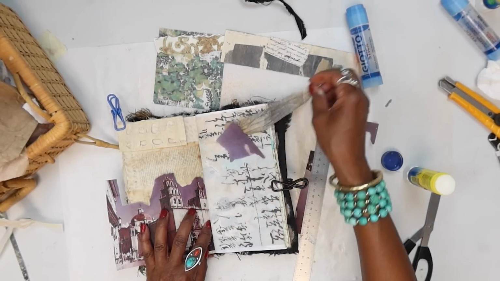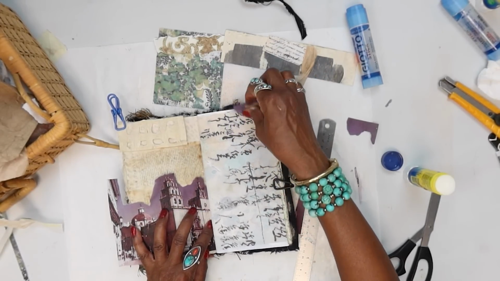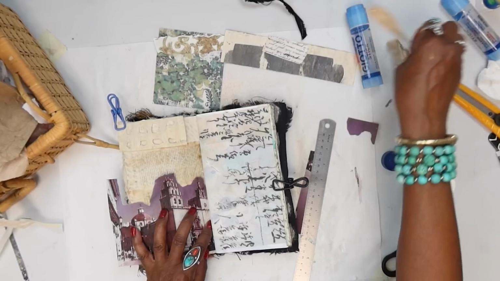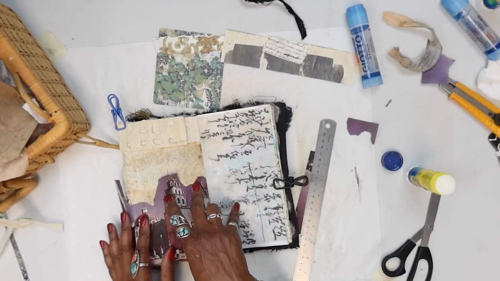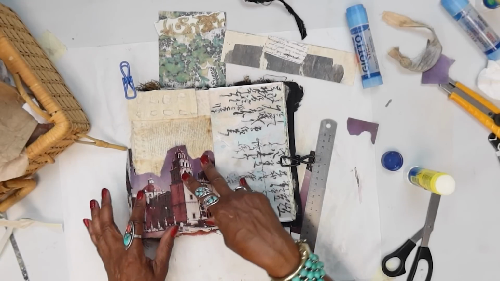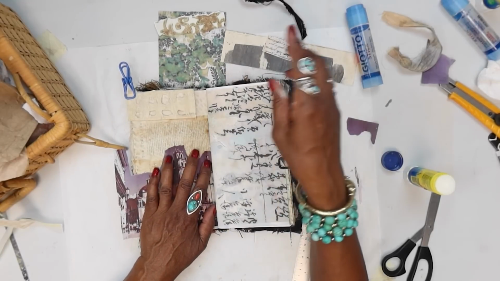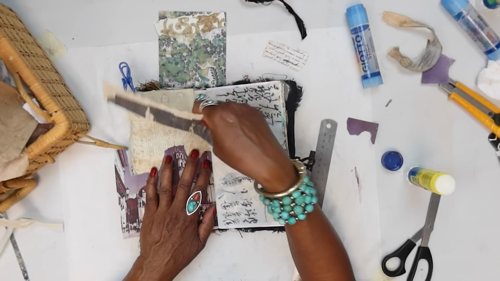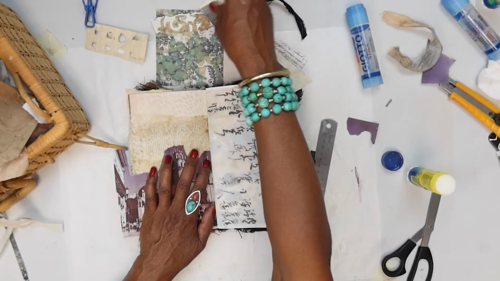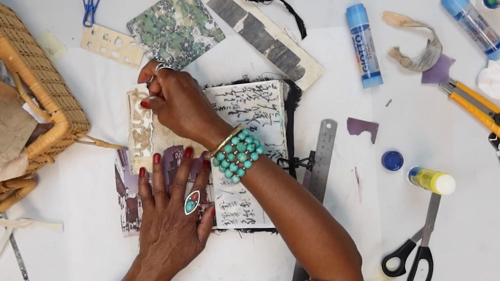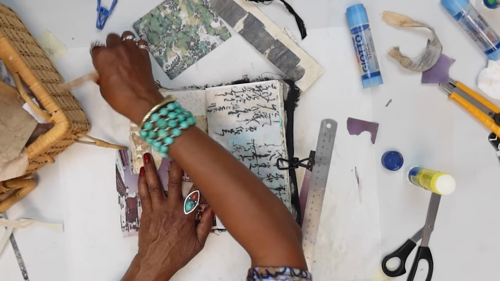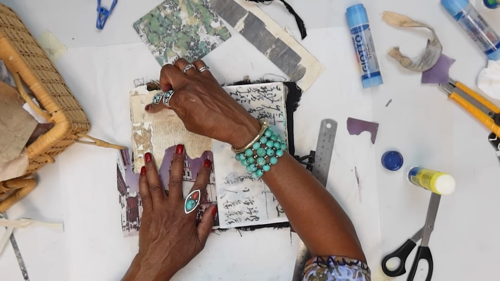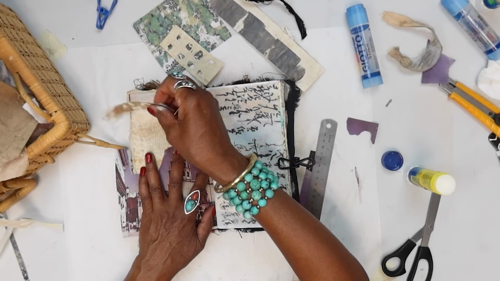Okay, that's better. That is much better. Okay, so that will go down there. But before I put it down, I still want to think about what else I want to place here. Do I want to do this maybe? Maybe that. I like this little piece of paper there.